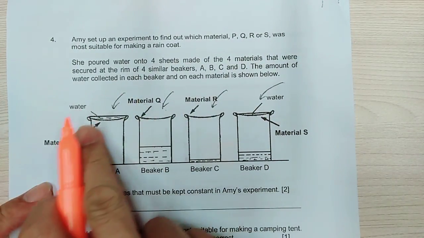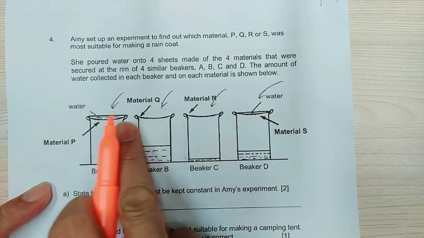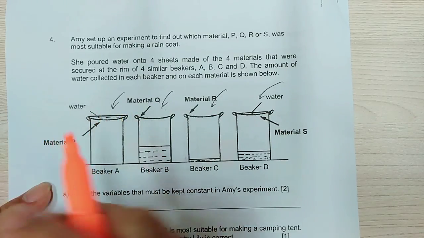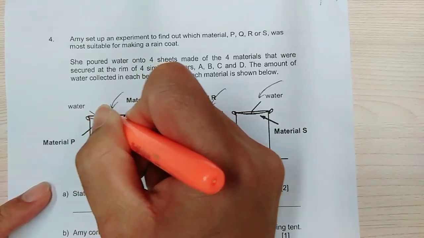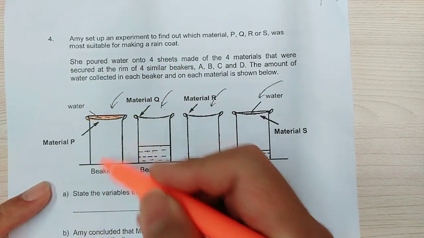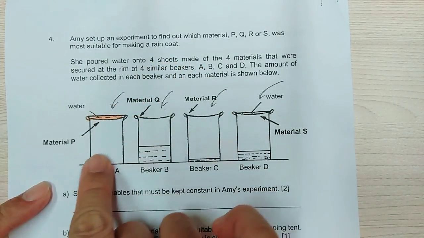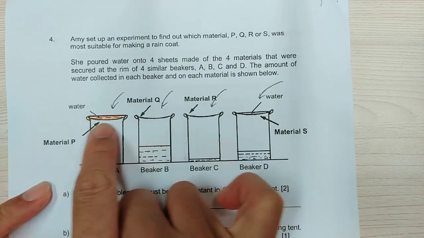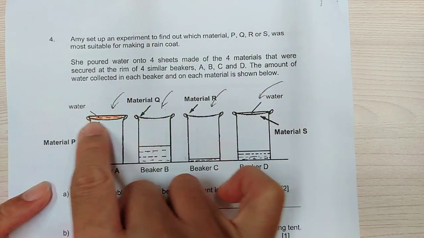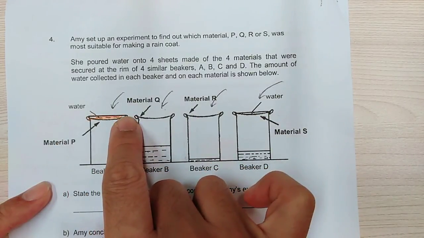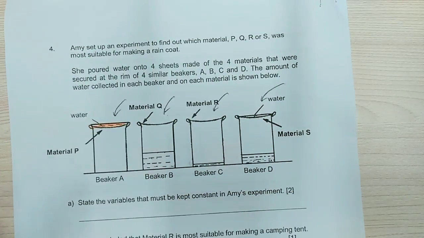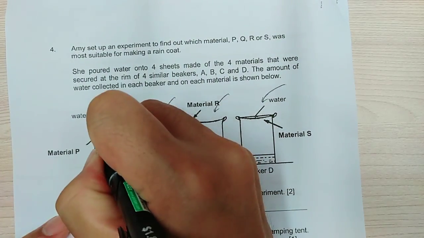When Amy poured water over material P here, she realized the water got stuck on top. It didn't go through at all. That's why this is empty. So what can you say about material P? Would you say it is waterproof or it absorbs water? Very good. It is waterproof. Let's write this down.